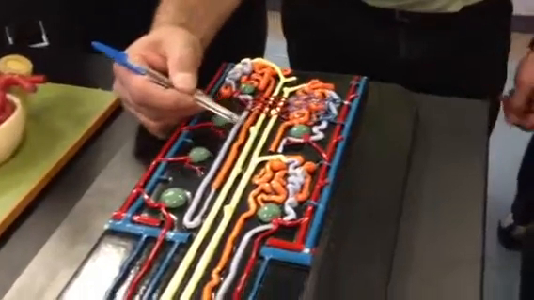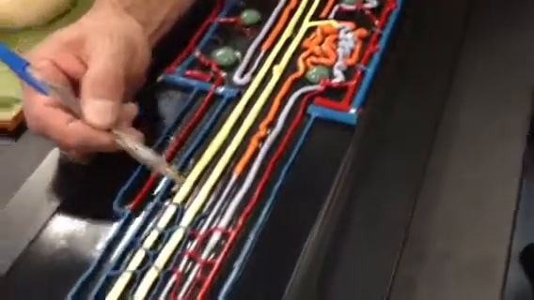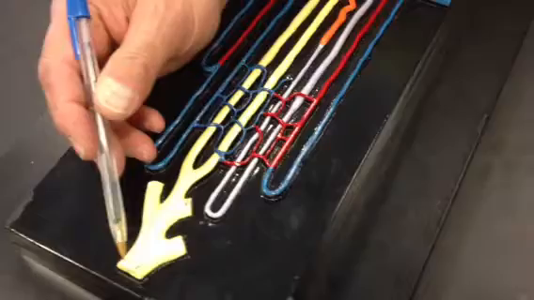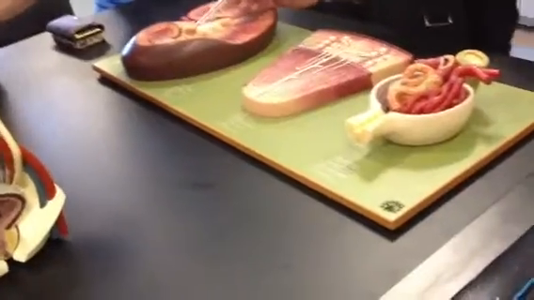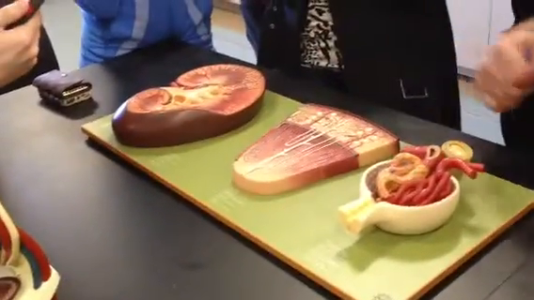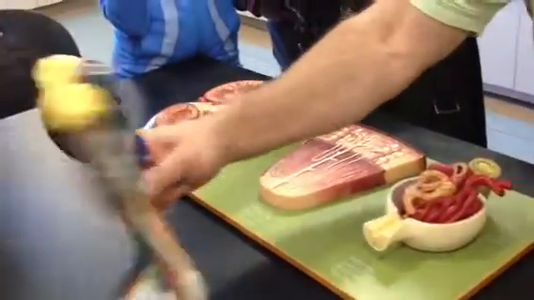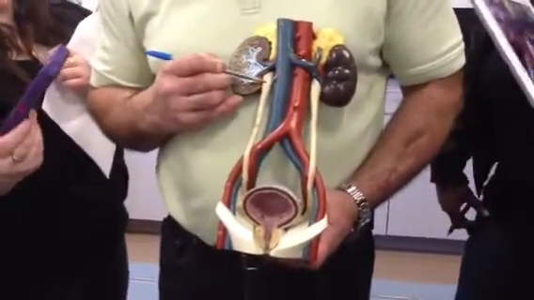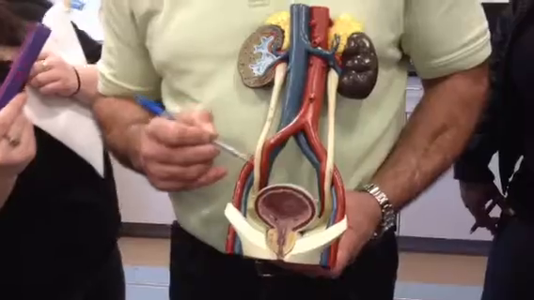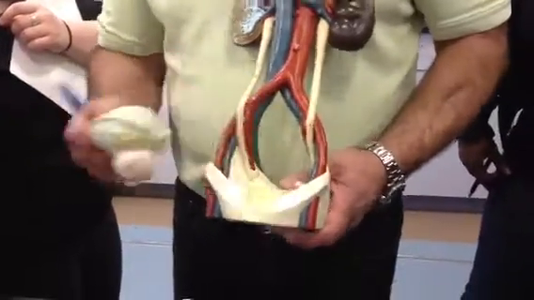Then we have the collecting ducts, which lead to the papillary ducts here, and these papillary ducts drain into, over here, the minor calyx, the major calyx, the renal pelvis. Finally, from the renal pelvis, urine travels down the ureter, and it enters into the bladder posteriorly. That's what these areas represent here and over here.